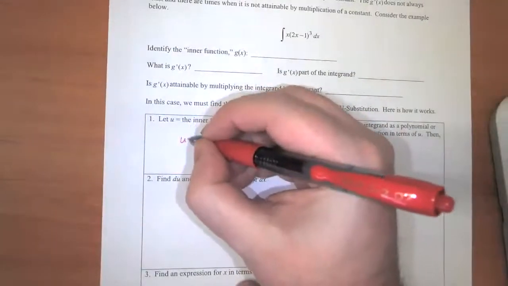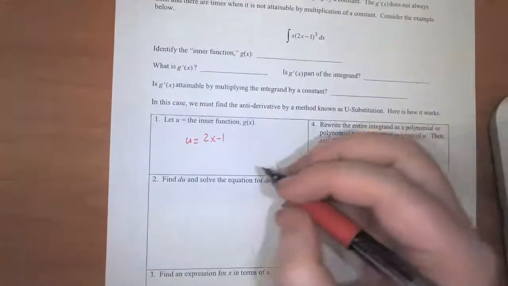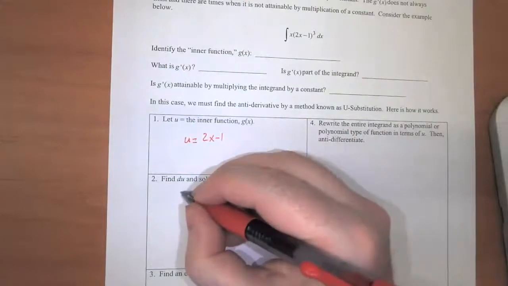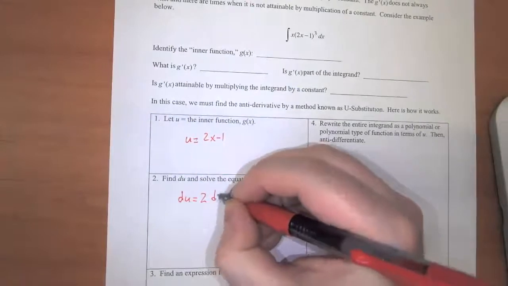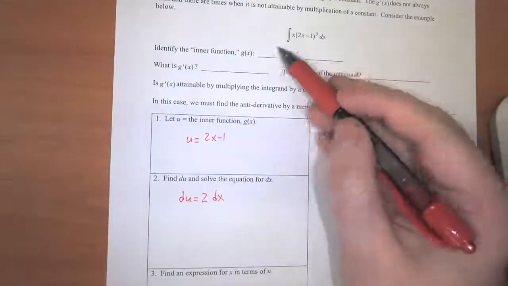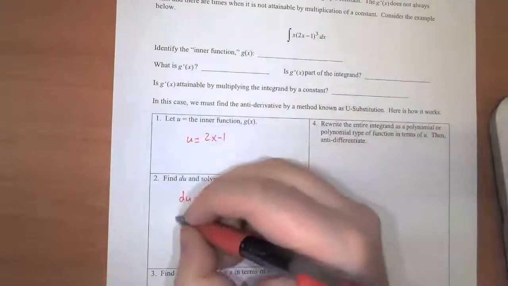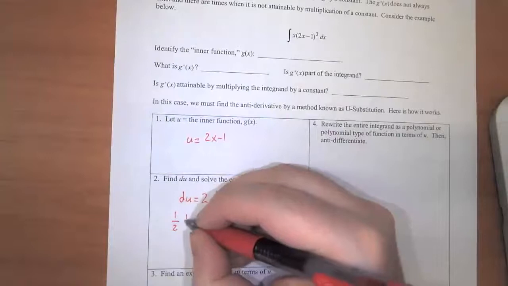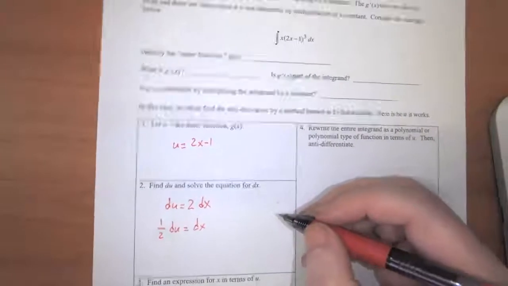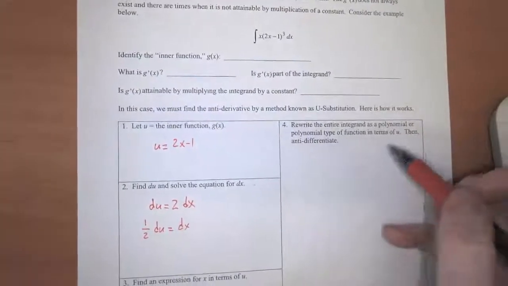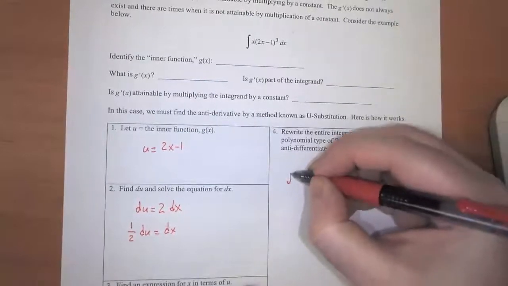So u is equal to 2x minus 1. And now we've got du, which is equal to 2 times dx. And I don't have a 2 outside of this complicated function. So we're going to have to do the same thing we did on the last page, which is say 1/2 times du is equal to dx. So why don't I come over here and write down what we've got so far?